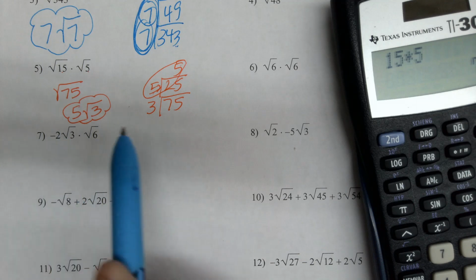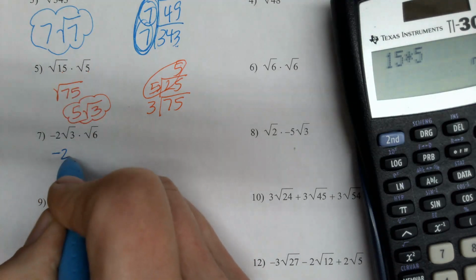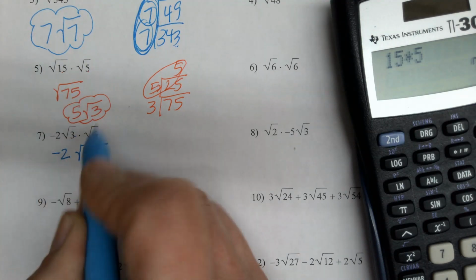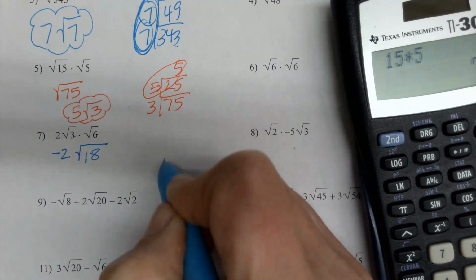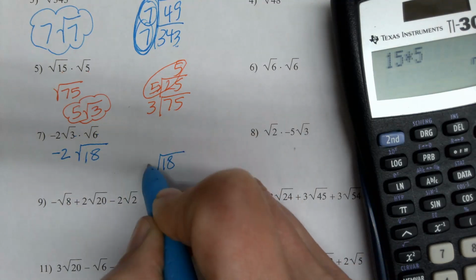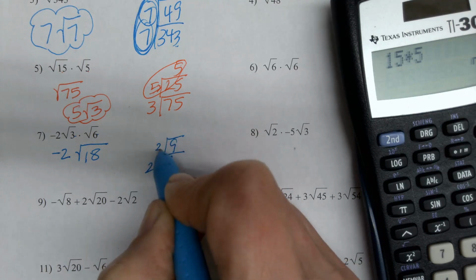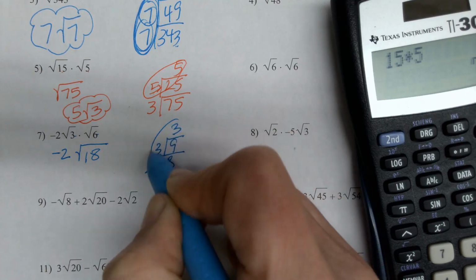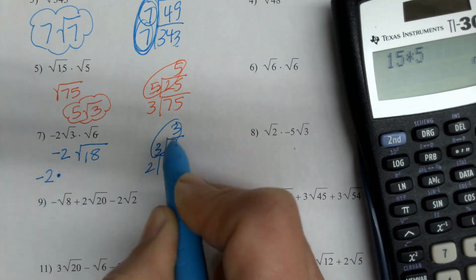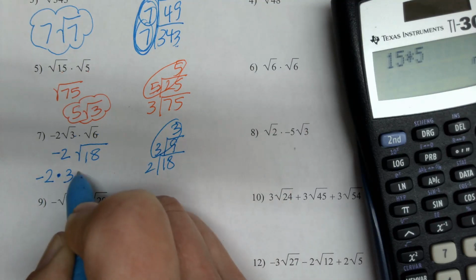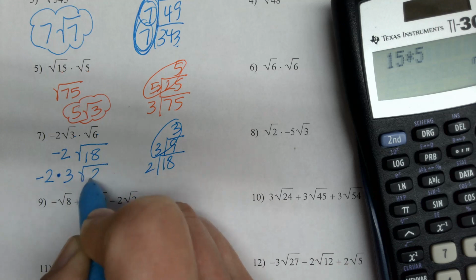So in a problem like 7, the negative 2 has to stay outside and the 3 times 6 get multiplied inside. And then my breakdown goes on the inside. Divide by 2, divide by 3, for every pair. So this would be negative 2 times 3, that gets pulled out, times the 2 that didn't have a pair.